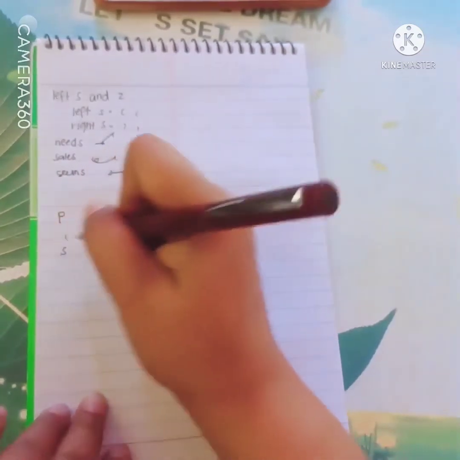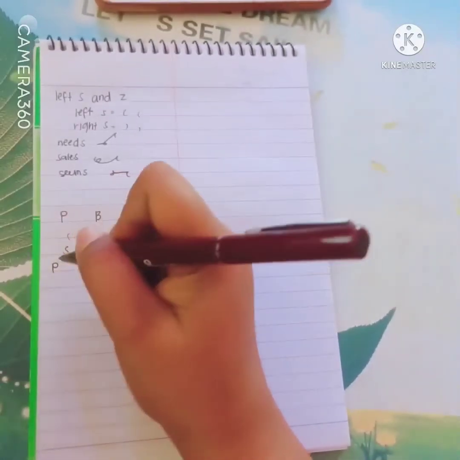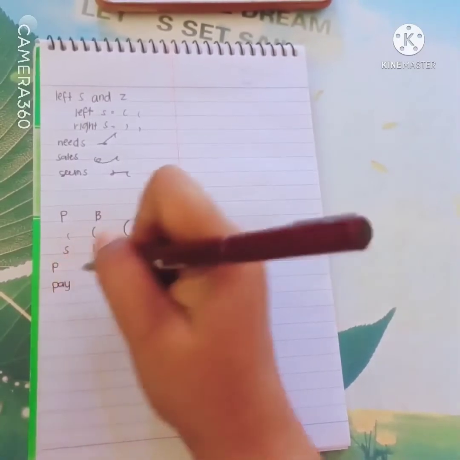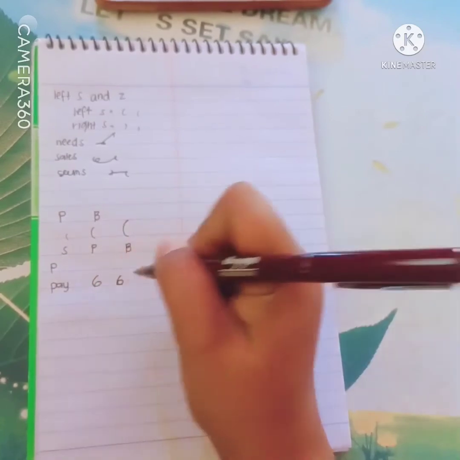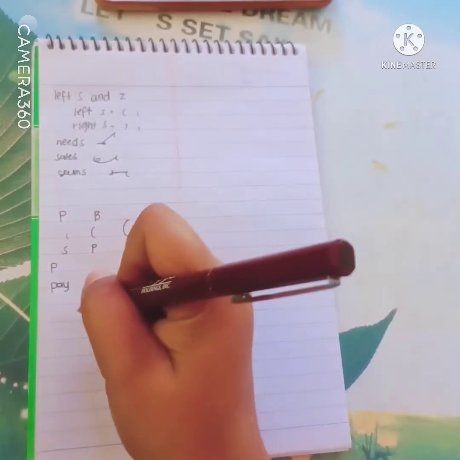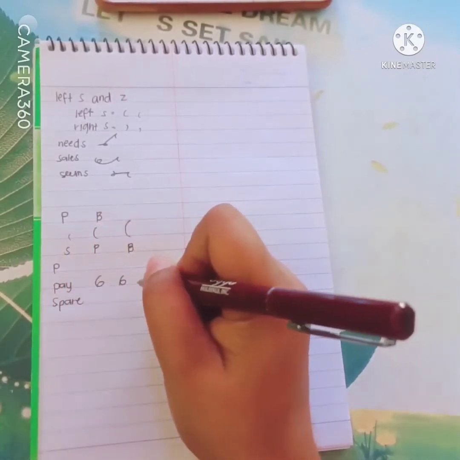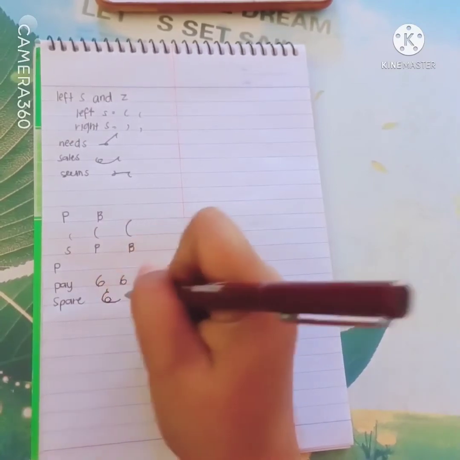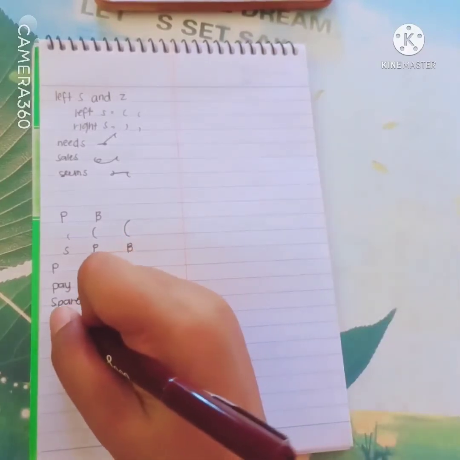So S, P, and B. Examples of P: pay, spare, and hope.